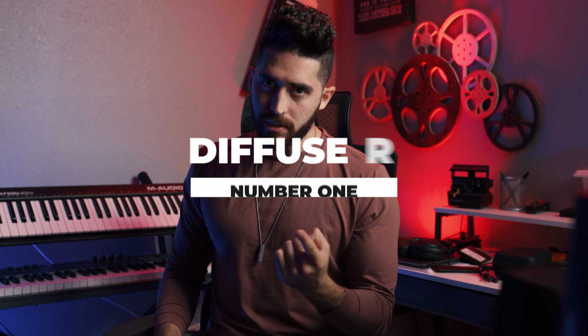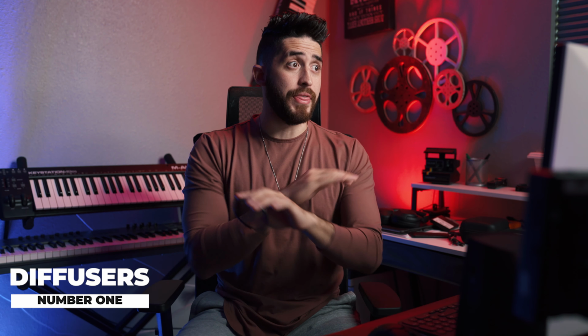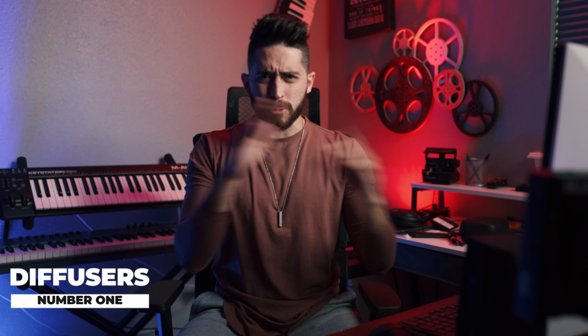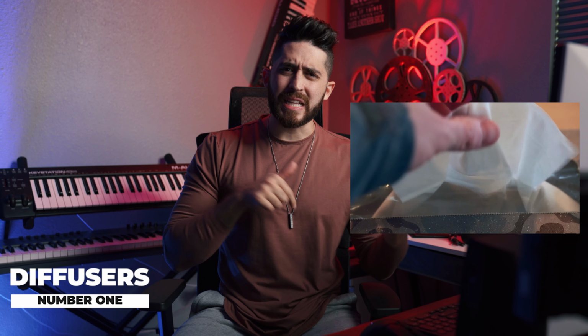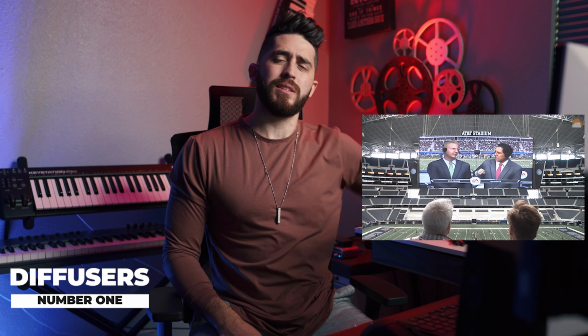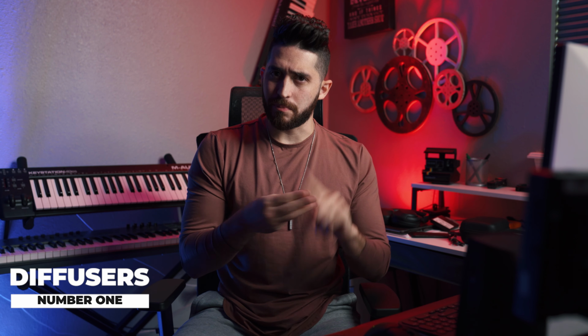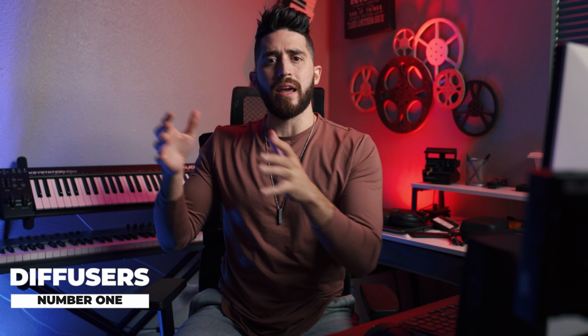Number one is diffusers. These are the filters that change the image, and there are tons of them. Pro Mists are like the most popular ones, but that's like saying, hey, can I have a Kleenex, when in actuality you're asking for a tissue? Or like you say, hey, look at the big Jumbotron in the stadium, when in actuality it's just the big screen. Jumbotron, Kleenex, and Pro Mist are a brand, not a specific category.